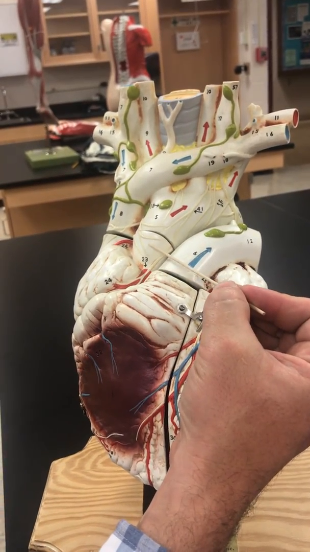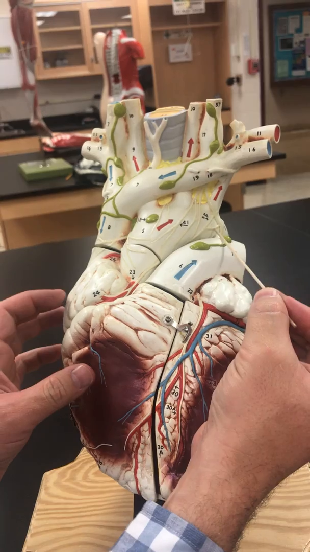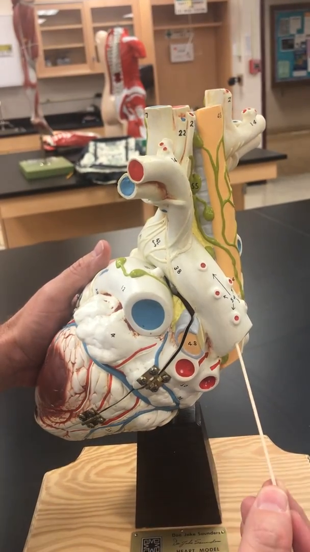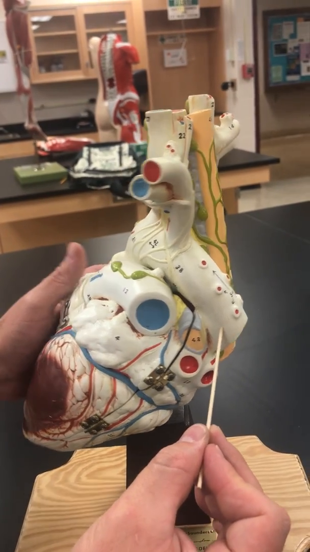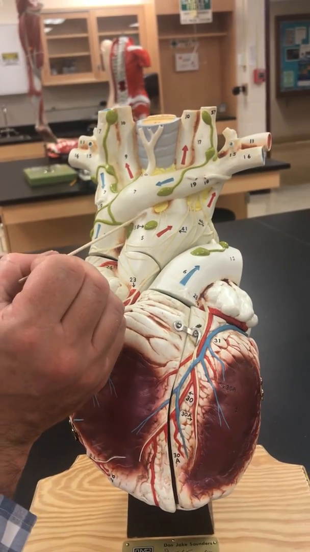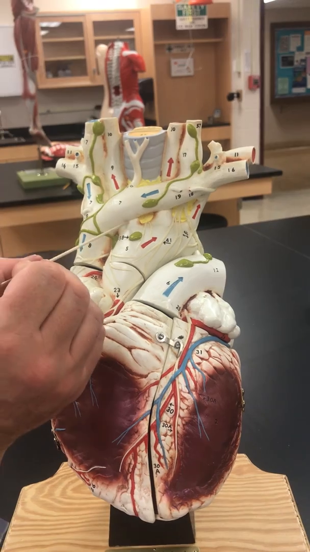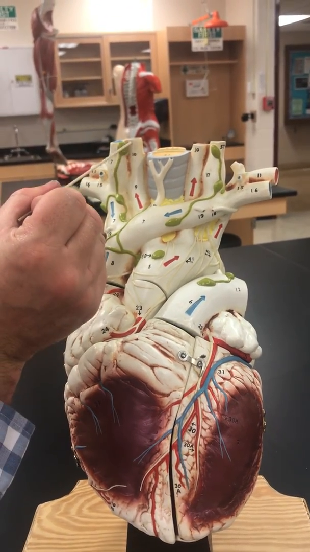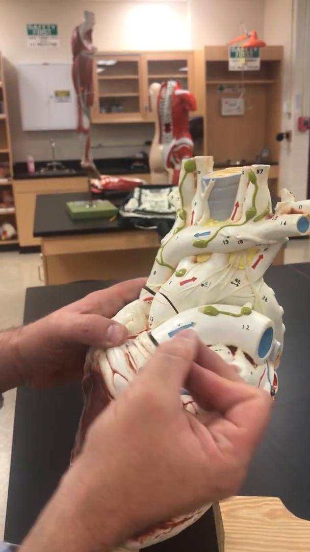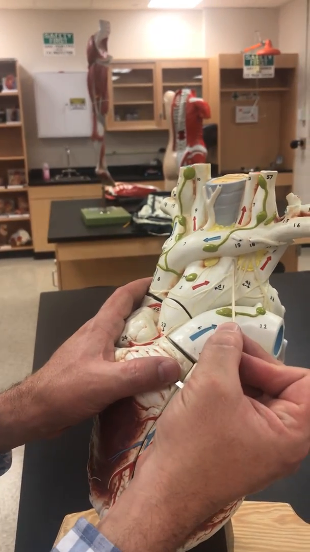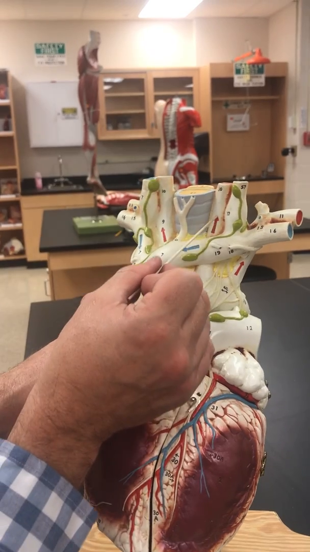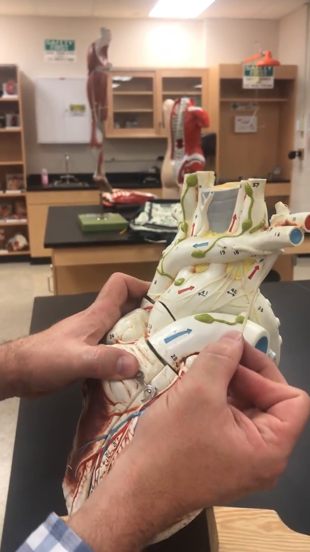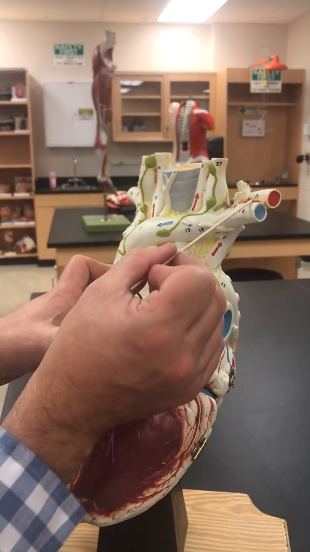So this is your ascending aorta, your aortic arch, and here's your descending aorta. We'll stick with this. This first branch off of your aorta is going to be your brachiocephalic trunk. The second branch is your left common carotid. And this third branch is your left subclavian.